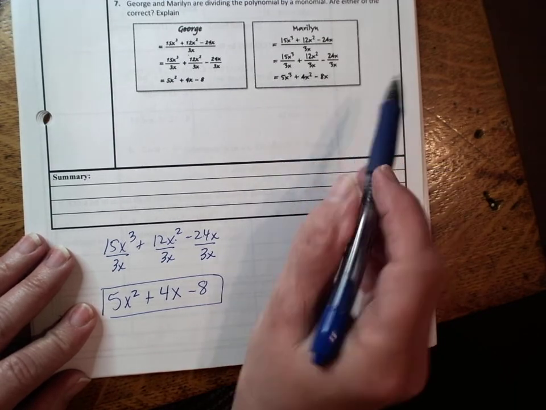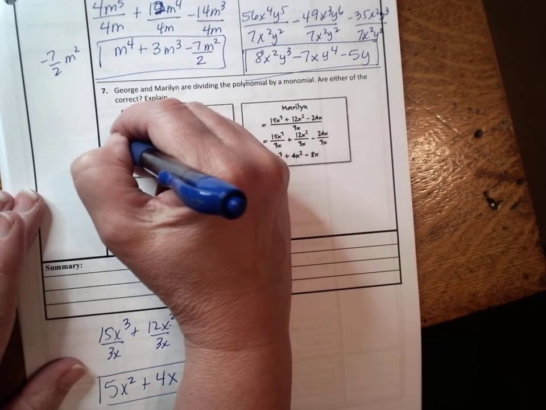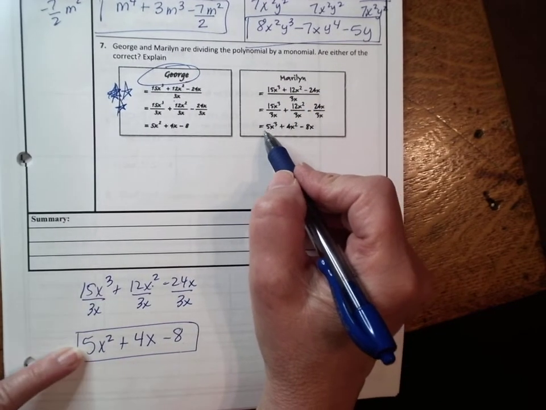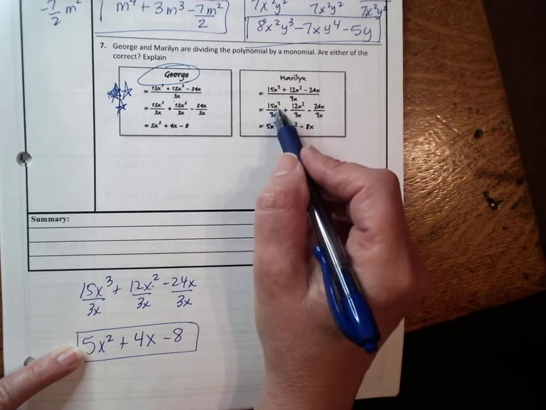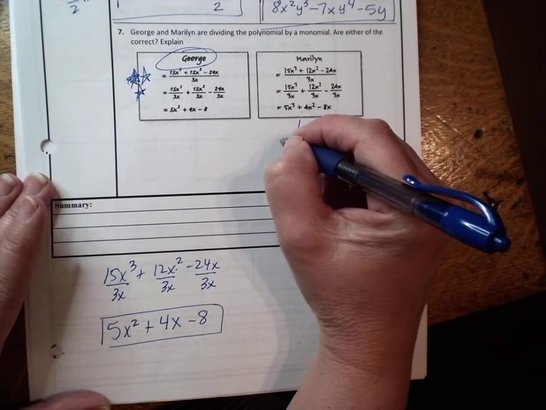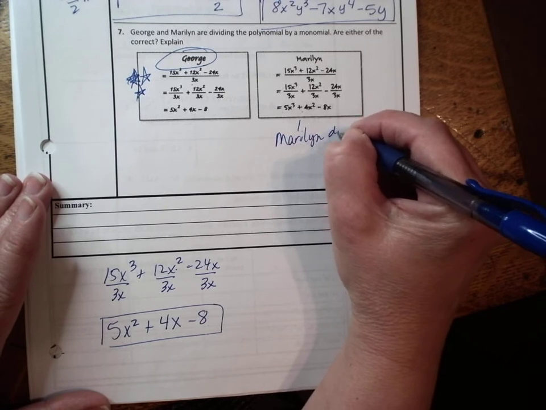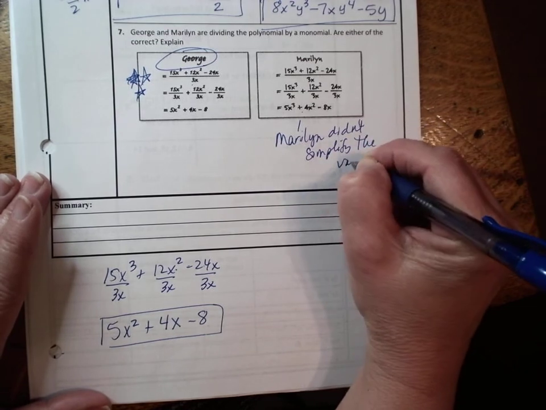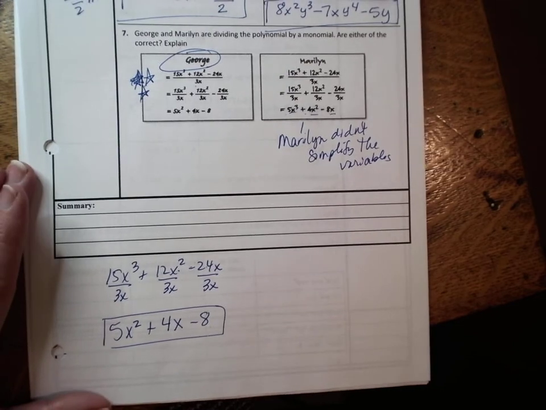Oh, look what Marilyn did. Okay, so George is the correct answer on this one. He did it correct. Double star for you, George. Triple star. Okay, Marilyn, can you see what she did? The coefficients are all fine, but notice the x's. They're one above everything. She never simplified the x's. So if you have to explain what Marilyn did wrong, Marilyn didn't simplify the variables, but she did it on every single one. She didn't take that into consideration.